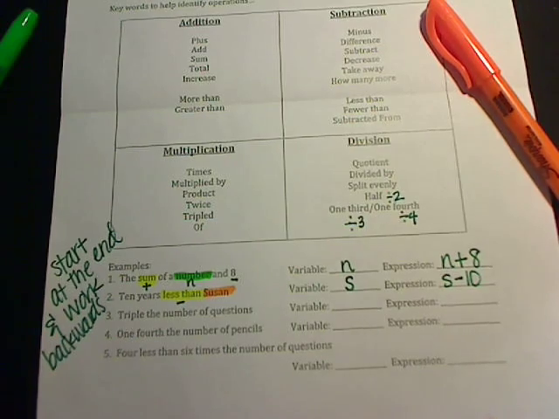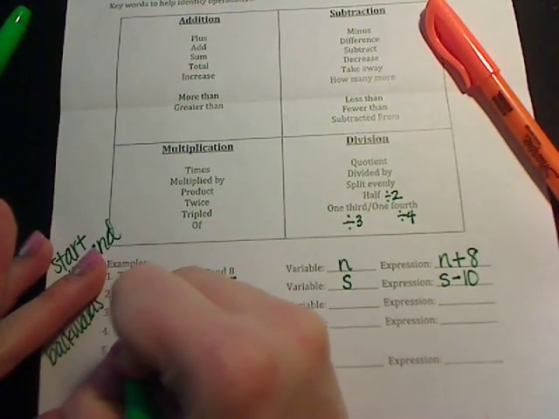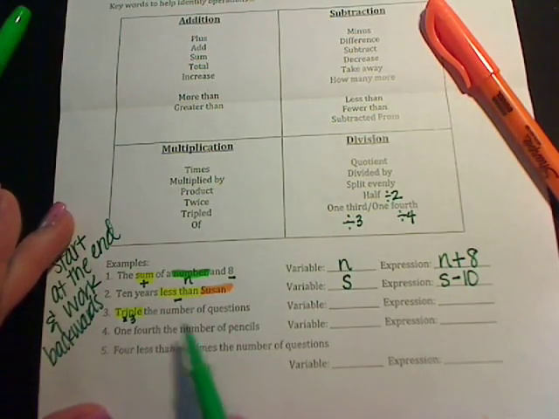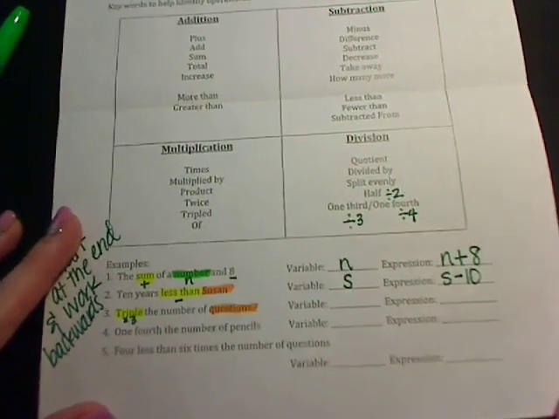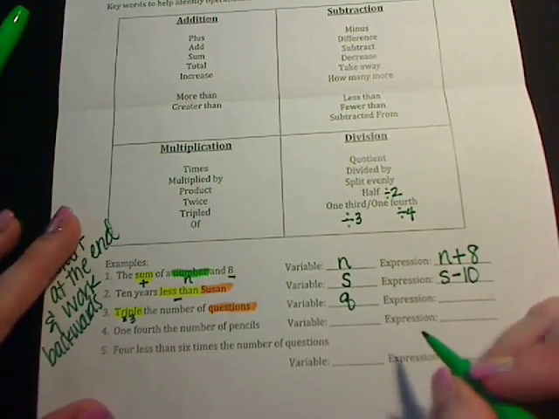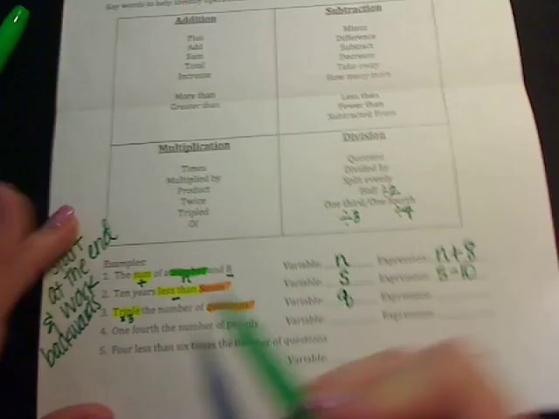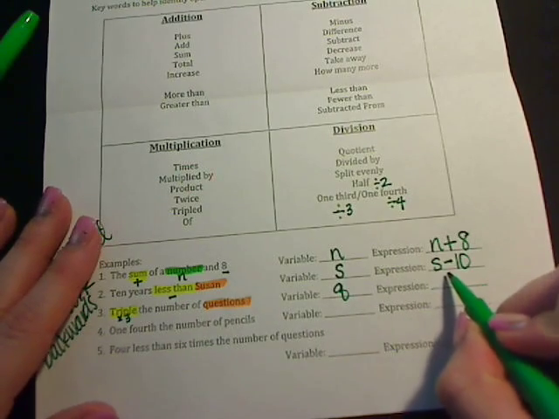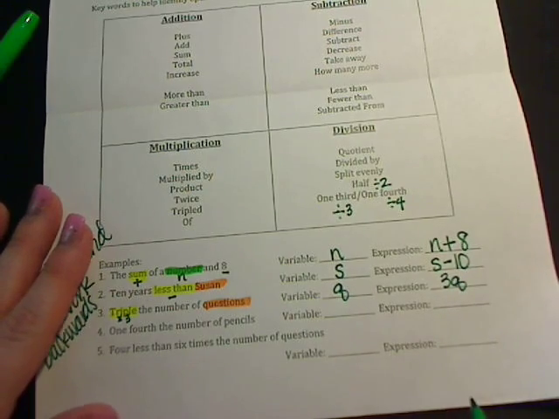Let's look at number 3. Triple the number of questions. Well, my keyword there would be triple. Triple means to multiply by 3. Okay. Triple the number of questions. Well, I don't know how many questions there are, so that's my variable. So I'm going to use Q for questions. And I want to write the expression now, so I'm going to start at the end. Questions times 3. So the proper way to write that when we're multiplying is with the number first. So 3 times Q. Questions times 3, or 3 times questions.